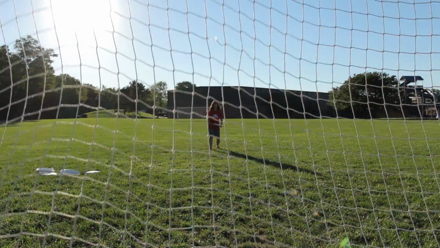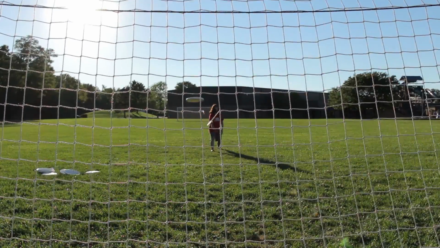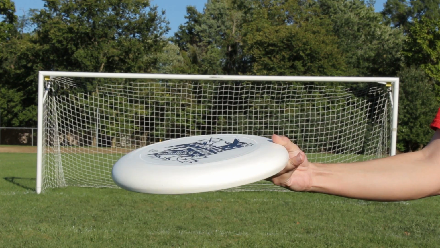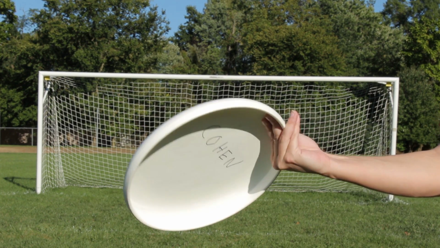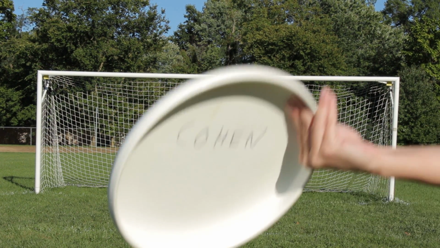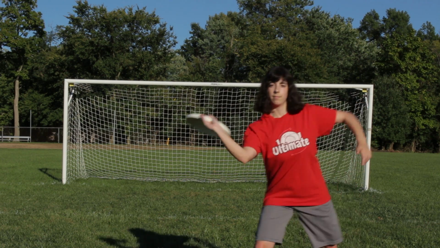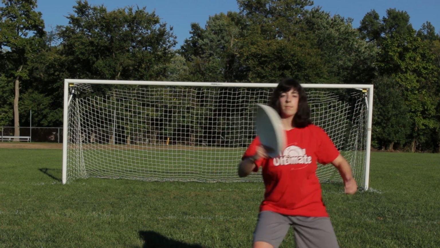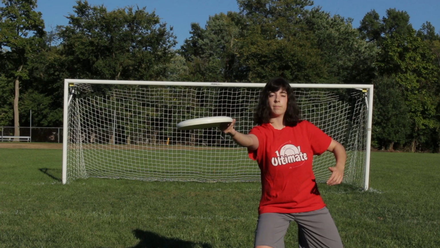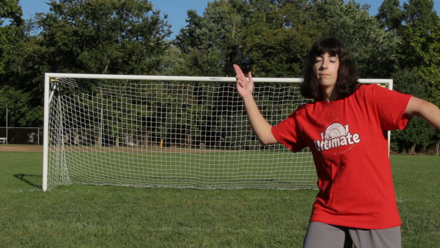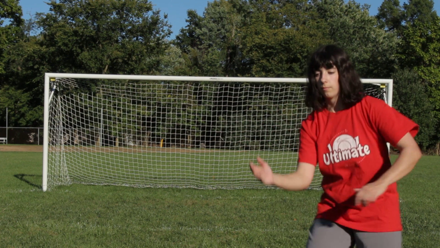Rises use a lot of the same technique as all of our other throws. The grip is the same as all of our other forehands, but we do change the angle. Now it's thrown tilted up. As you would expect, a rise uses a rising motion. Flat, rise, flat, rise. Just like all of our other throws, we get to extension and follow through.